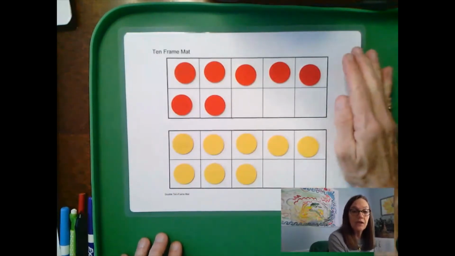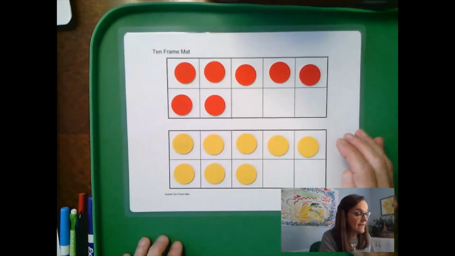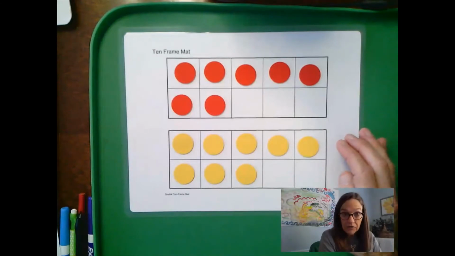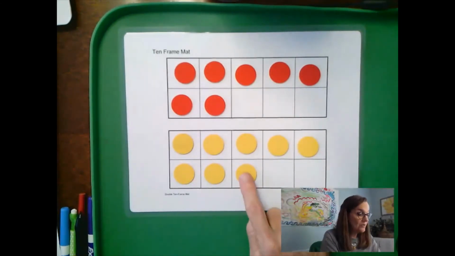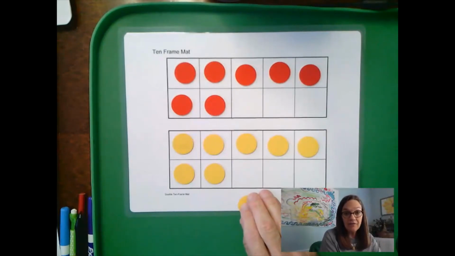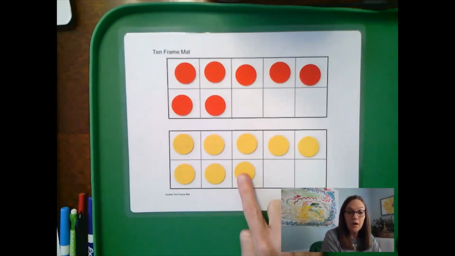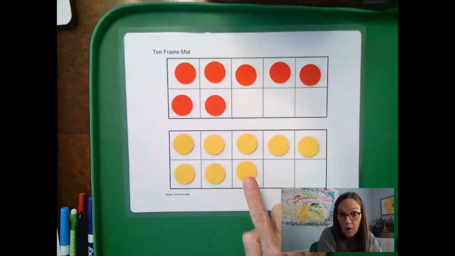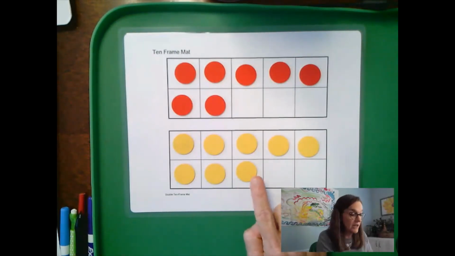So we have 7 up here and we have 8 down here. Now for us, for addition, one of our strategies is near doubles. And we know that 7 plus 7 is 14. So if I put one more, then we have one more on the equals side. 7 plus 8 is 15.